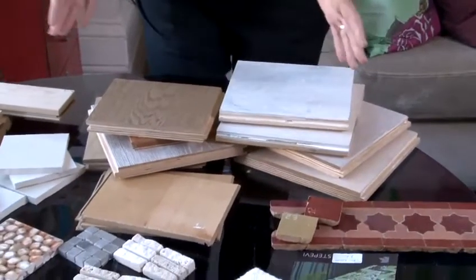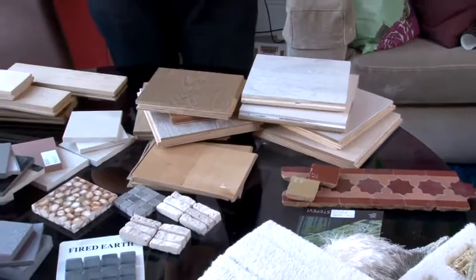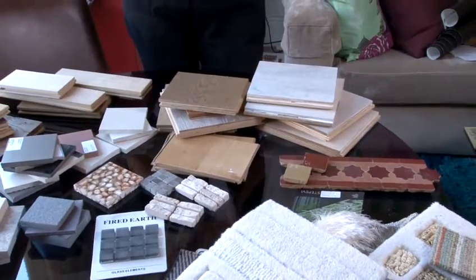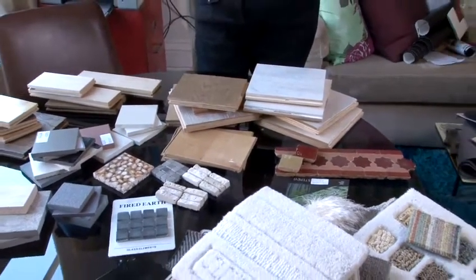So that's a whistle-stop tour through different types of flooring materials and where you might consider using these in your projects.